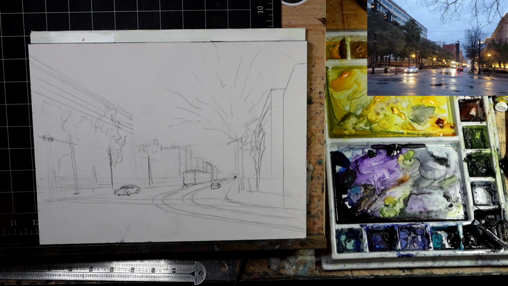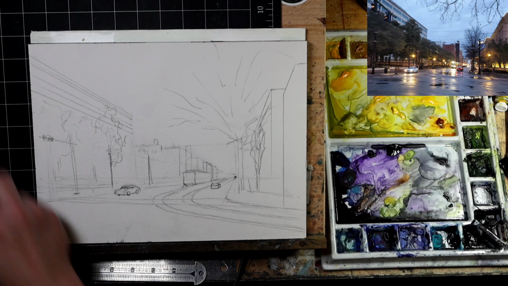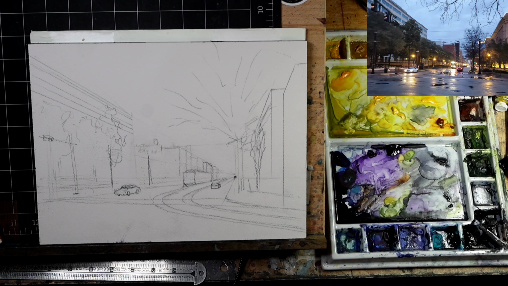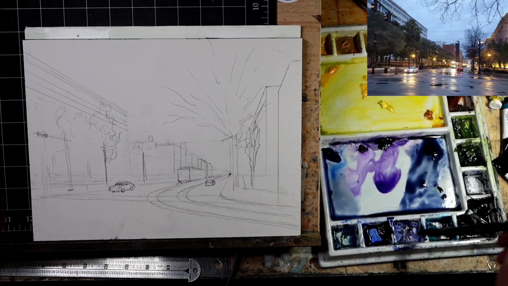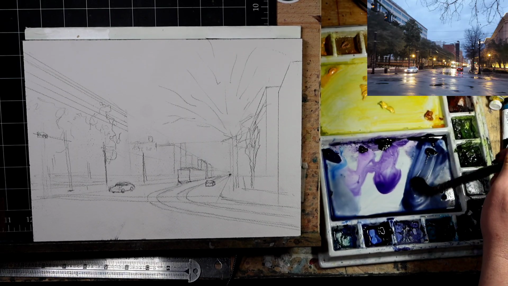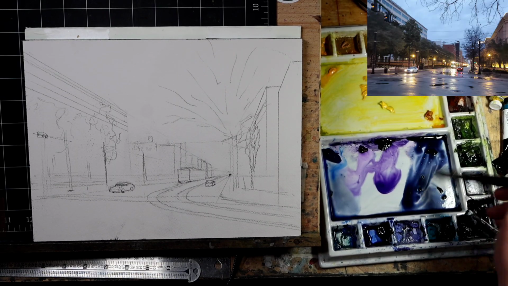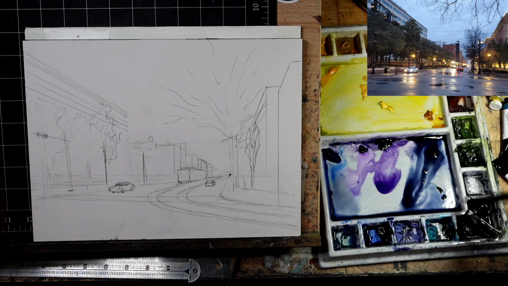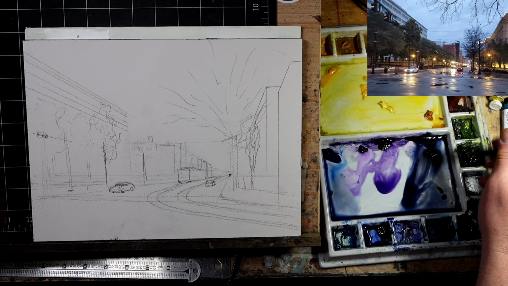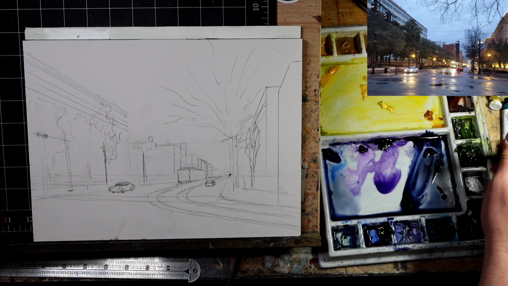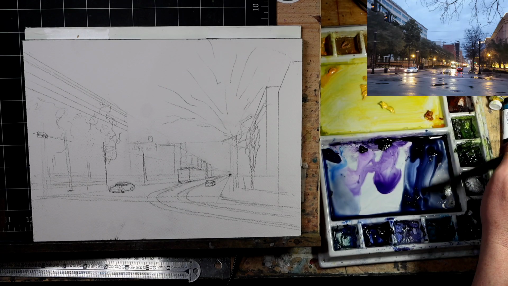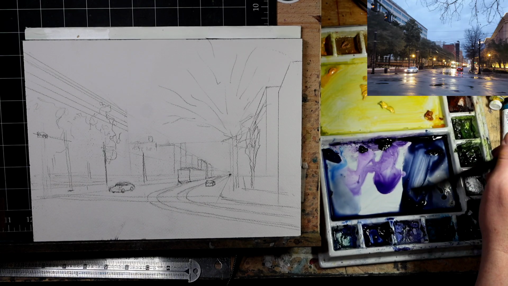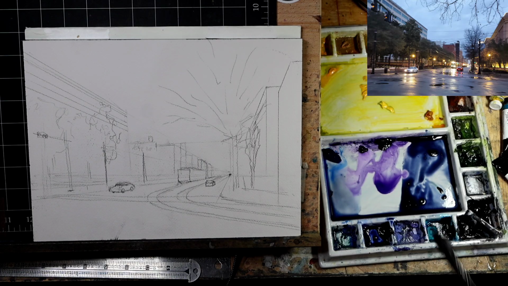And there we go. All right, let's get to painting. Okay, so I got a little bit of Indanthrone blue and a little bit of Joseph Sabuchik cool gray, and I'm mixing them together, getting myself a little bit of a blue sky, because this is a nighttime, this is a nocturne, right?